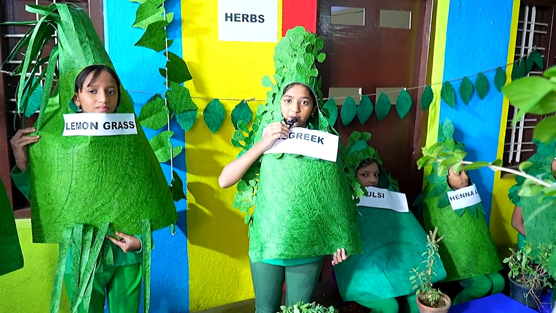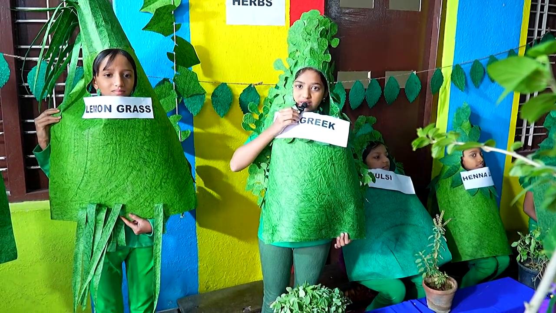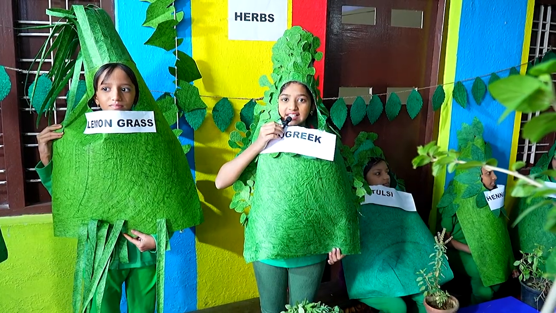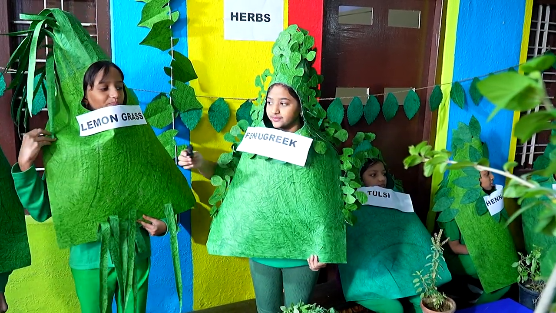Fenugreek, I'm a herb too. Hello, eat me please. I will control your blood sugar and cholesterol. I can also reduce menstrual cramps. I make your skin and hair healthy and beautiful. But don't take too much of me. Have a few seeds a day.